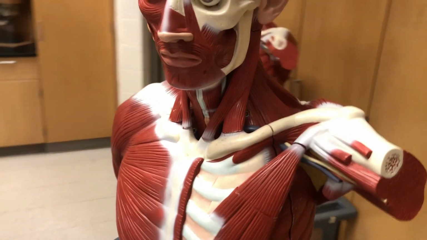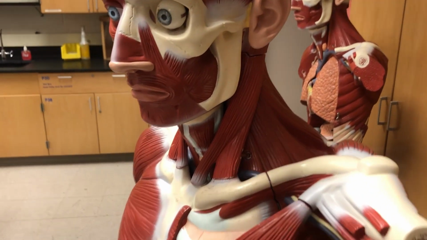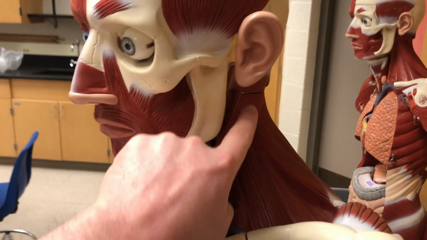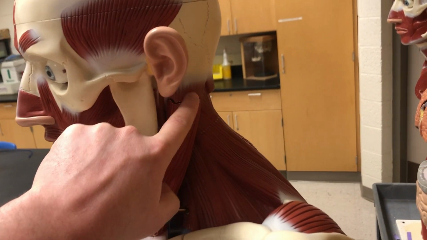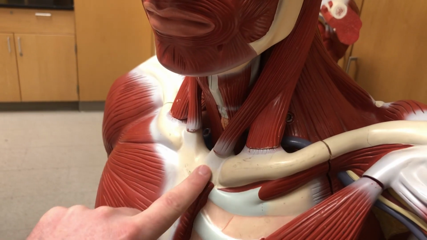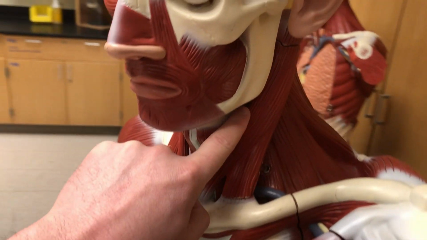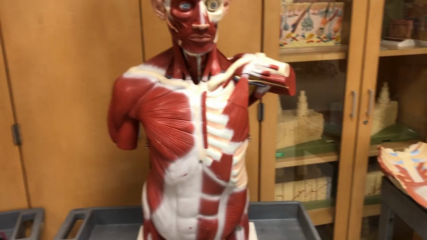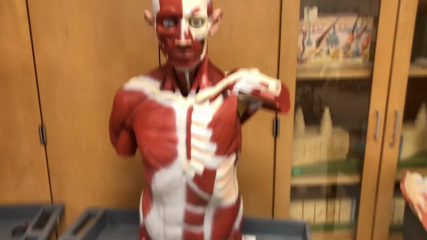And then for the neck muscles, we can see this beautiful muscle right here, originating at the mastoid process and inserting into the sternum and clavicle. We've got our sternocleidomastoid muscle.